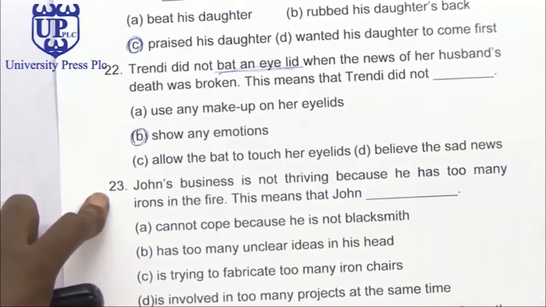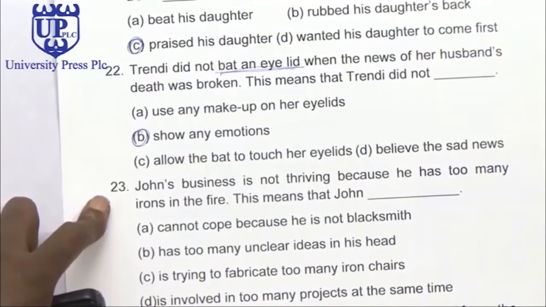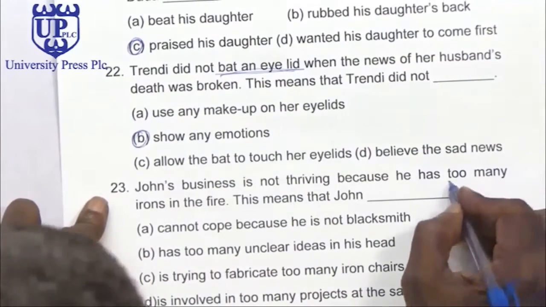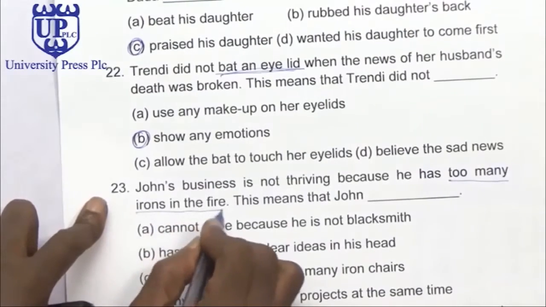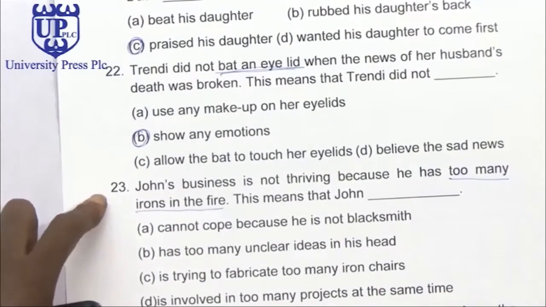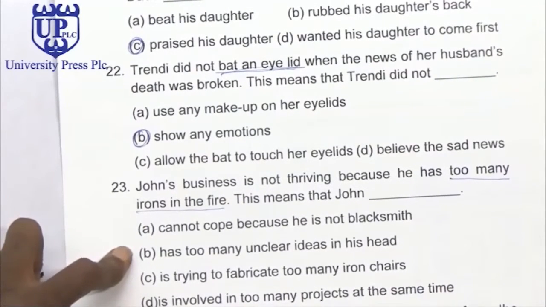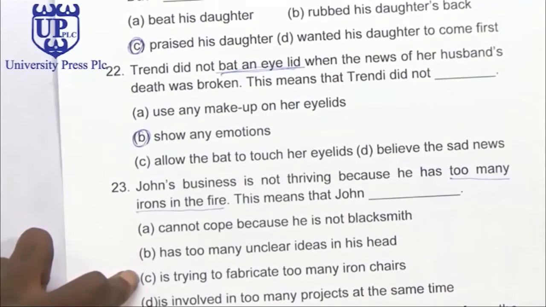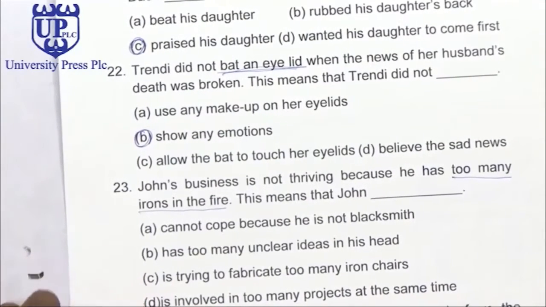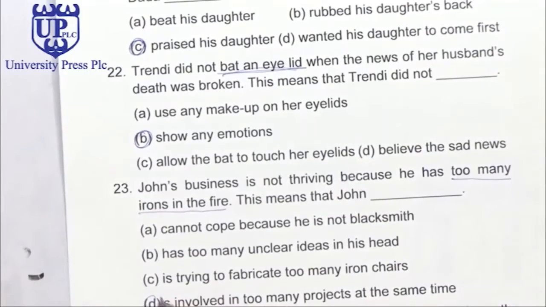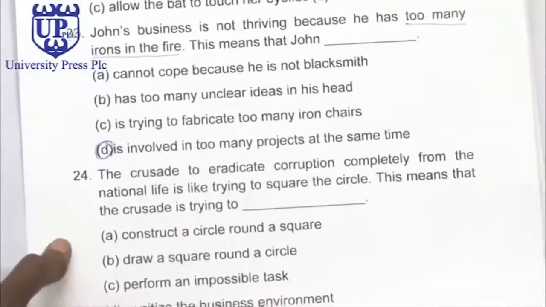23. John's business is not thriving because he has too many irons in the fire. To have too many irons, that is the expression, that is the idiom. To have too many irons in the fire. That means John, what's the answer there? Cannot cook because he's not a blacksmith? No. Has too many unclear ideas in his head? No. He's trying to fabricate too many iron chairs? No. He's involved in too many projects. That is the meaning of that expression. To have many irons in the fire. He's involved in too many projects at the same time.